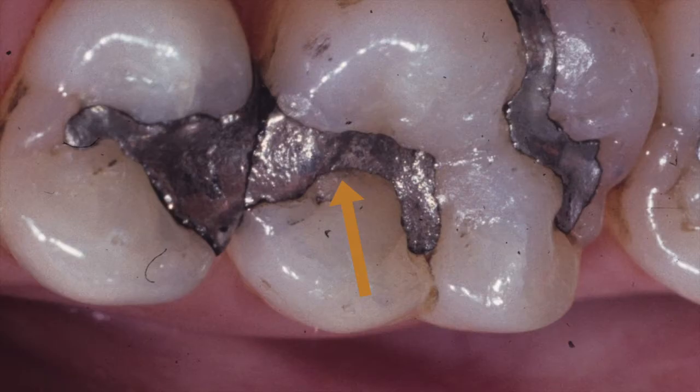This is another example of engineering error where the amalgam failed because the interproximal grooves were not placed correctly. They are required to hold the box portion because the isthmus is not strong enough by itself.